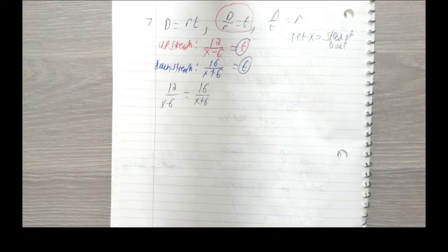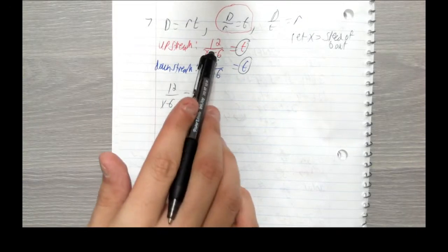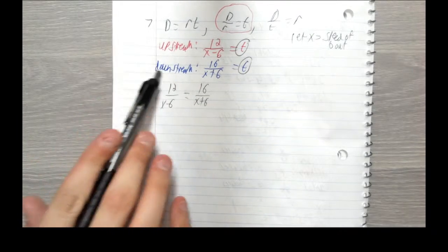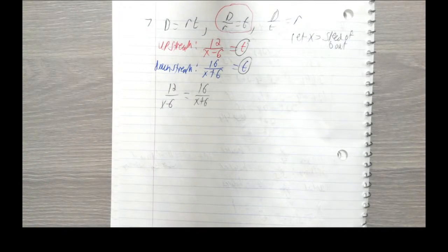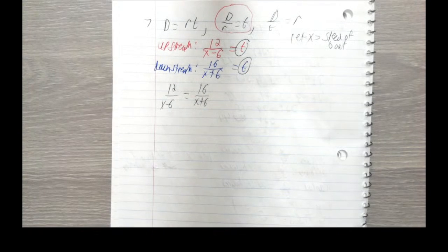Because if you look in the question, Jaden, it says, in her motorboat, Marissa can travel 12 miles upstream or 16 miles downstream in the same amount of time. So it has to be equal. The time she takes to go upstream has to be equal to the time she goes downstream. So we set those equations, those distance divided by rates, equal to each other. And then we go and we solve this.